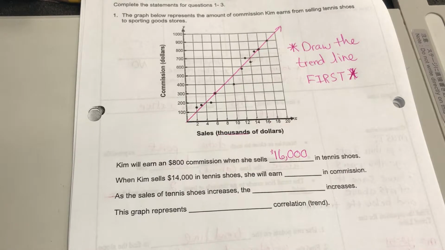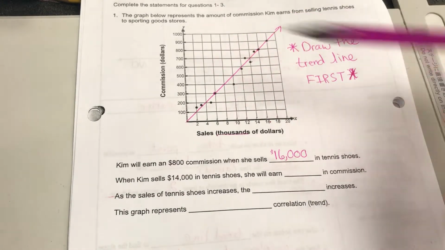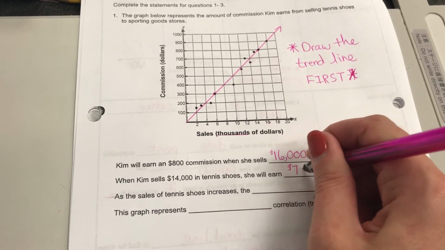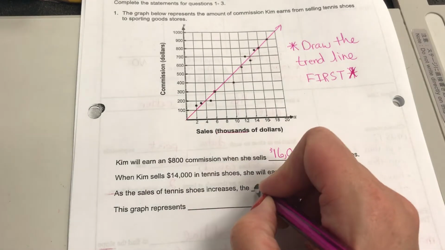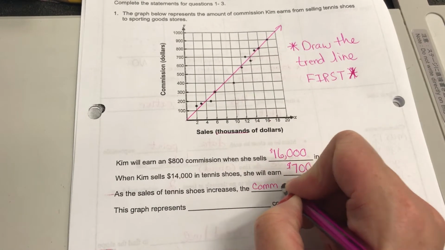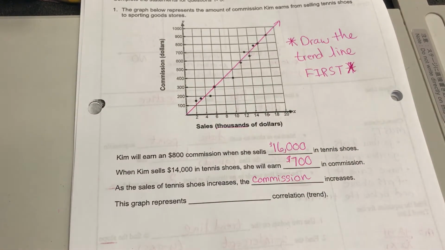When Kim sells 14,000 in tennis shoes, she will earn blank in commission. So we go to 14, we go up. Oh, look, and it hits right on, so it's $700 in commission. As the sales of tennis shoes increases, the blank increases. Commission. The graph represents blank correlation. Positive.